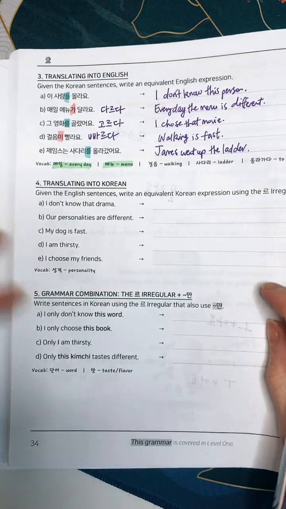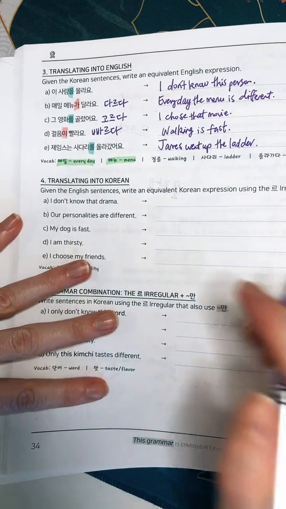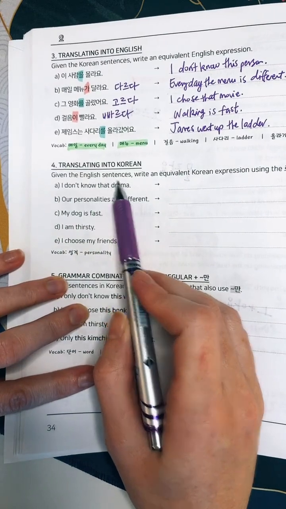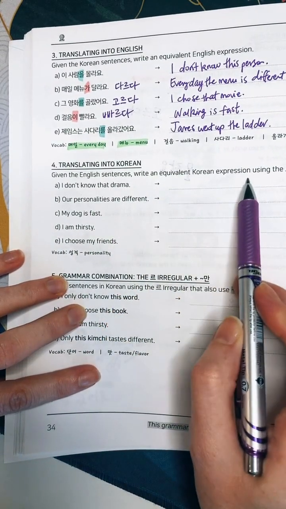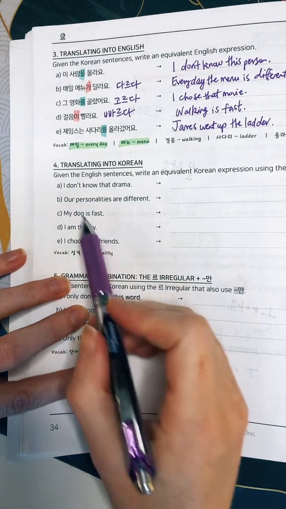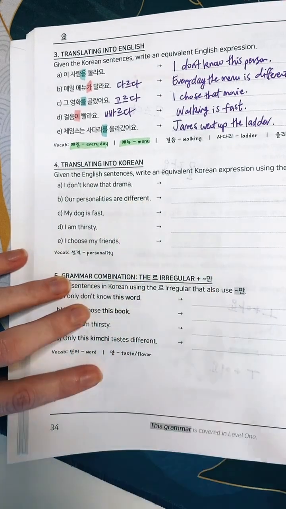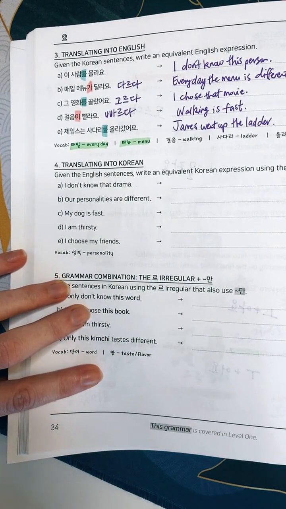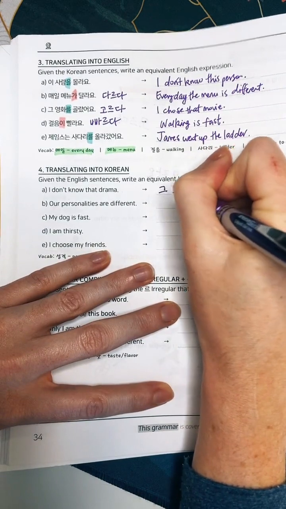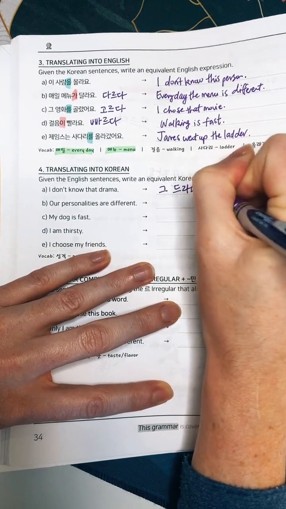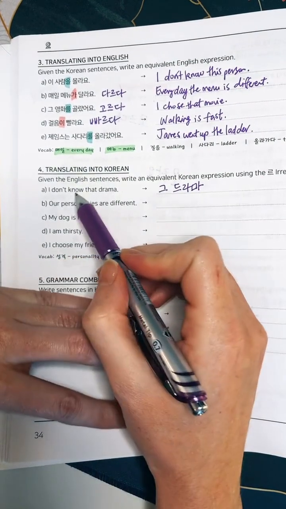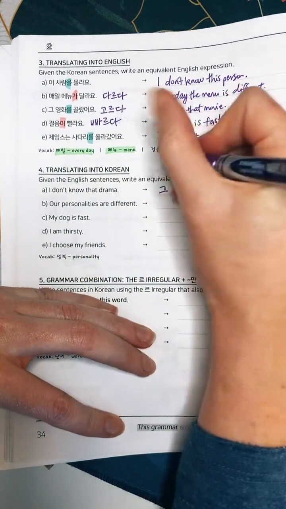Okay. Number 4. Now we're going to, given the English sentences, write an equivalent Korean expression using the irregular. So number 1A is, I don't know that drama. So that drama is 그 드라마. 그 means that. So that drama, and remember that the verb always goes at the end, right?